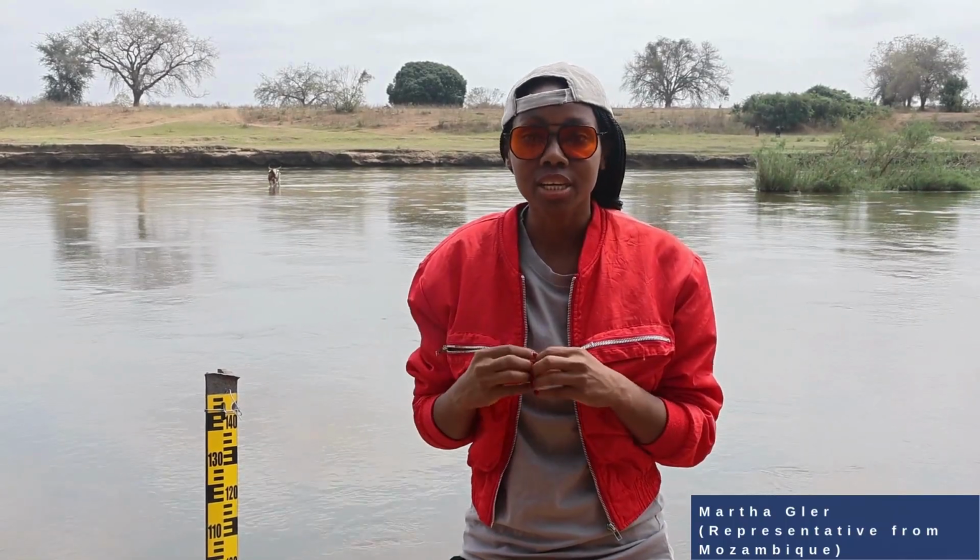We'll use this data to take decisions in the country and give information about what is the health of our river. Come to Mozambique to learn about the sediment monitoring program. We are going to use the tools that we have received in our basin in the Limpopo to make sure that we comply with the agreements as signed by the basin states.